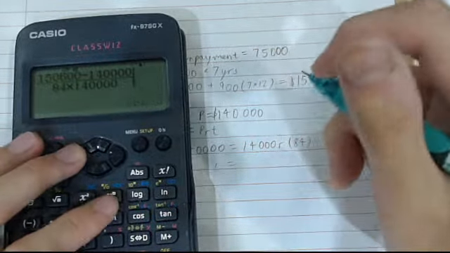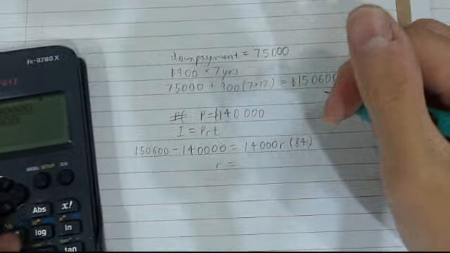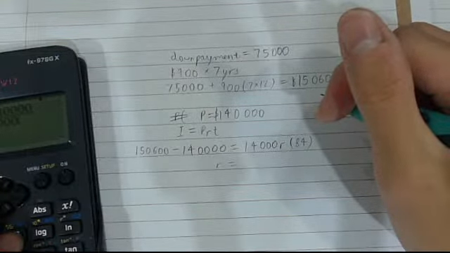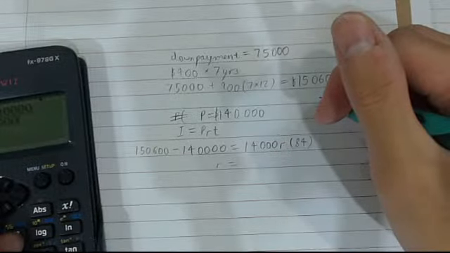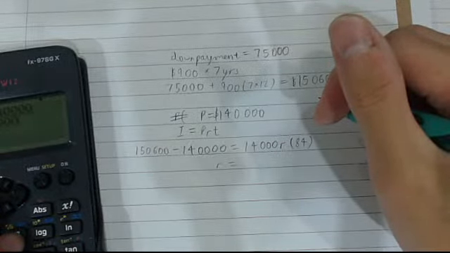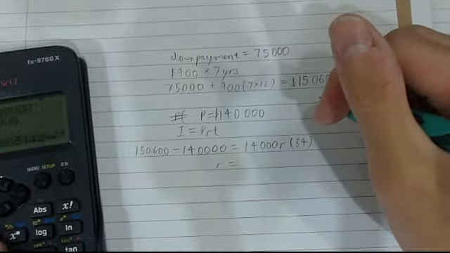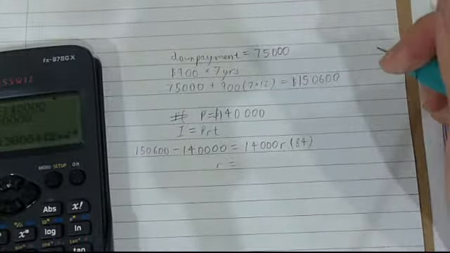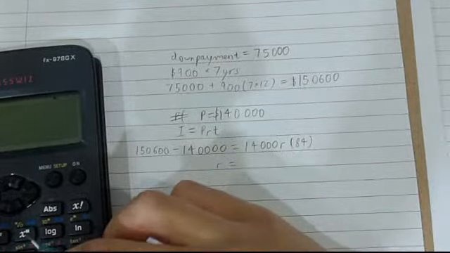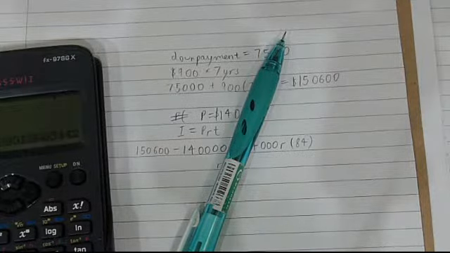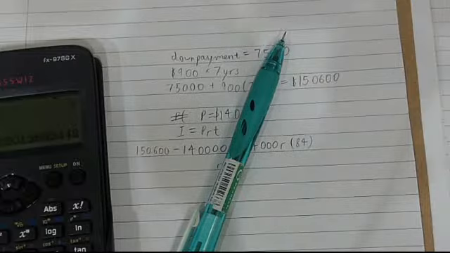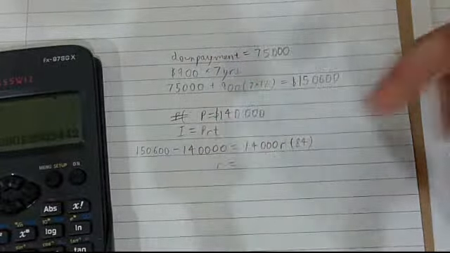Why is it so small? Unless it's actually this small. Wait, I gotta check the answer. Oh yeah, it is supposed to be that small.